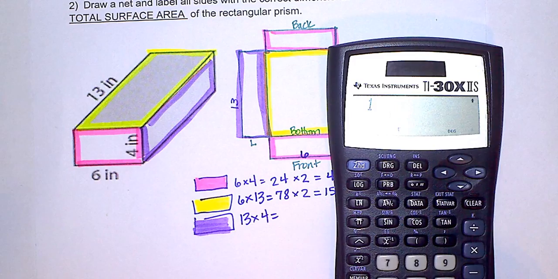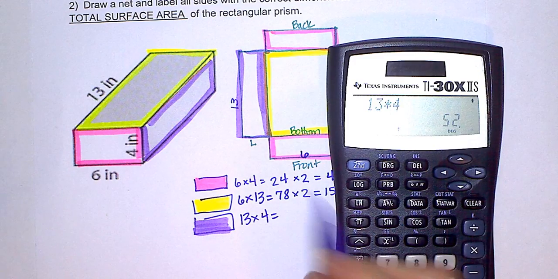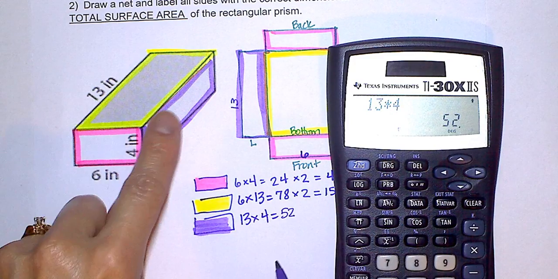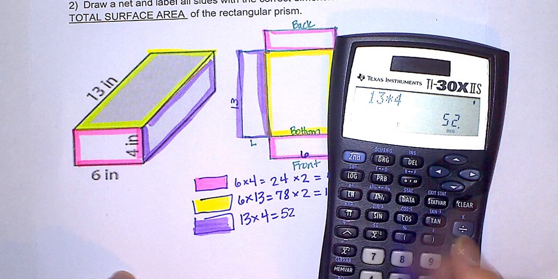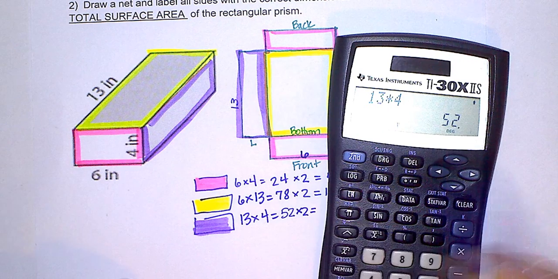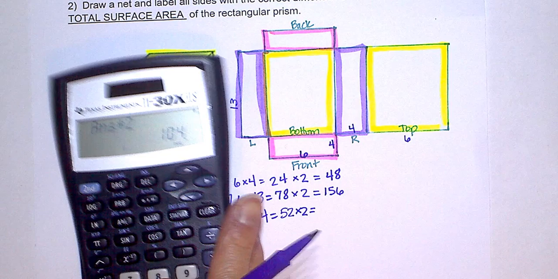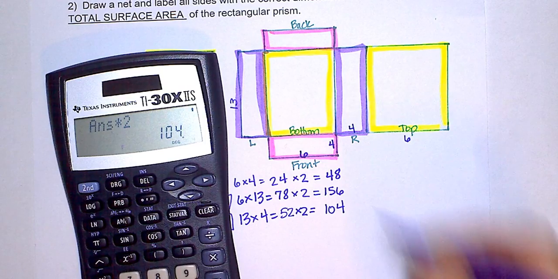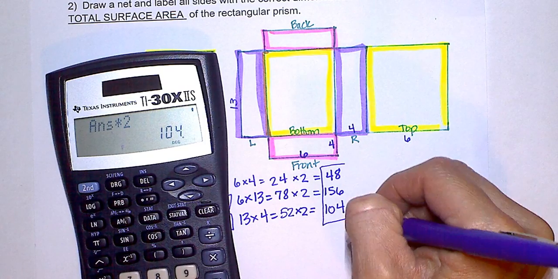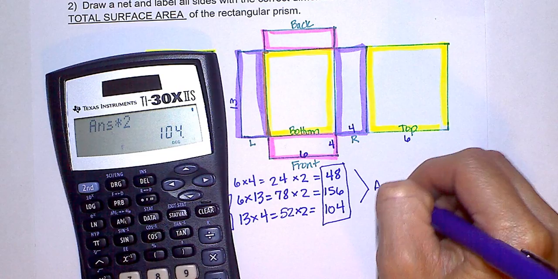So 13 times 4, 52. Now that's just for one of the sides. We have 2 of them. So 52 times 2, and we get 104. Last and final step, we are going to add all of these up for the total.